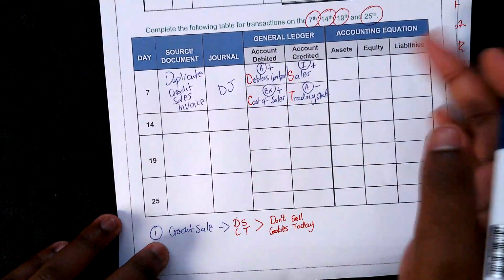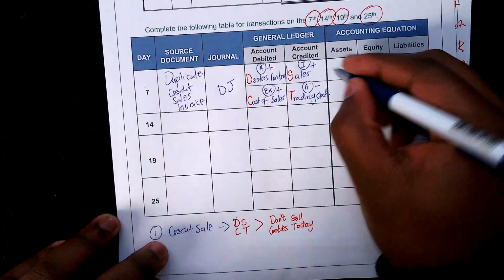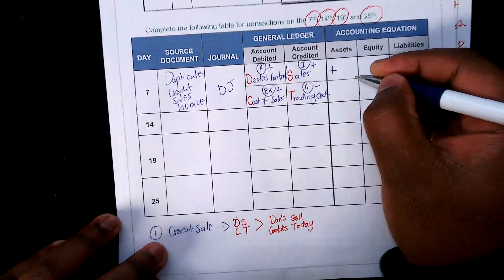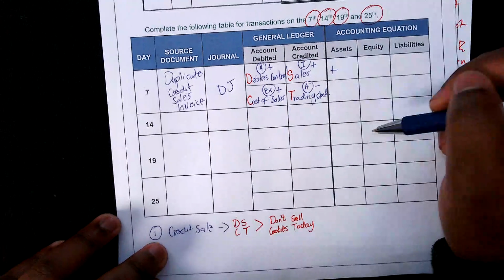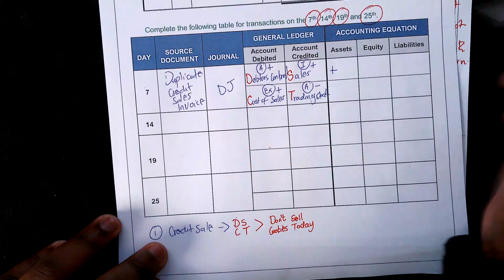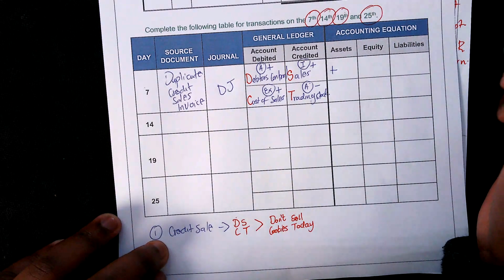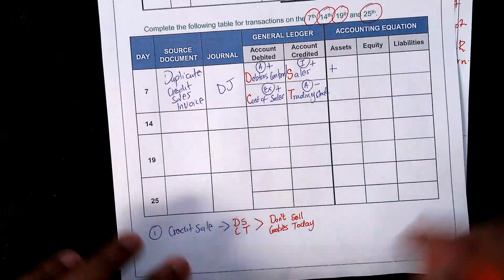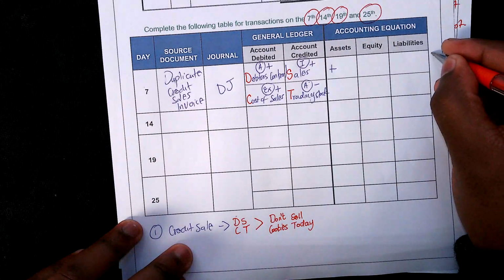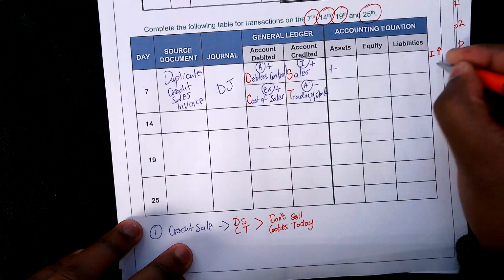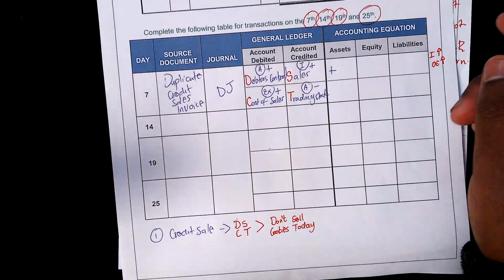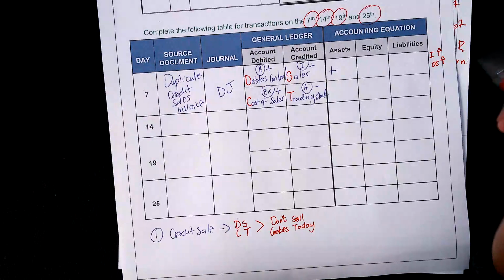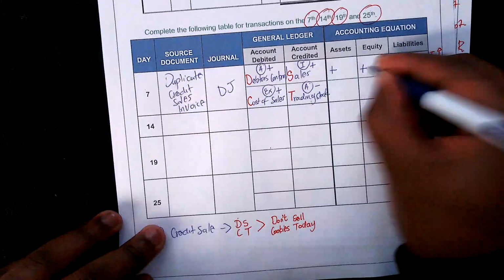This strategy works. So I know I have an asset. So if I have an asset, I know my assets are increasing. Okay, because debtors control is increasing. Incomes are increasing. So you know the rule. When incomes go up, I'll write it here. When incomes increase, owner's equity also increases, because that tells us that the profit of the owner increases. The more income you have, the more profit you are likely to have. So it's also a plus.